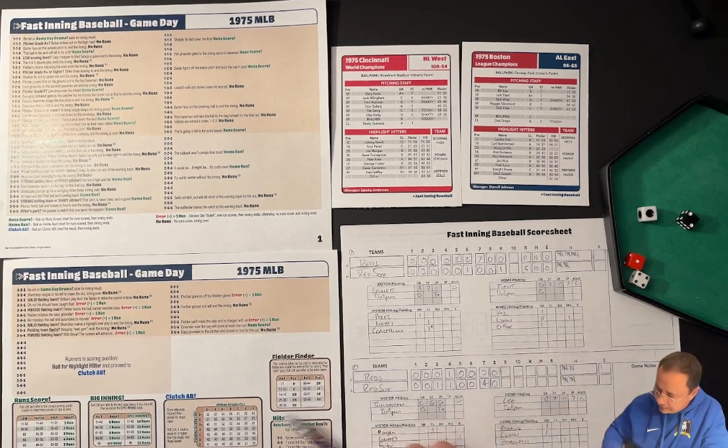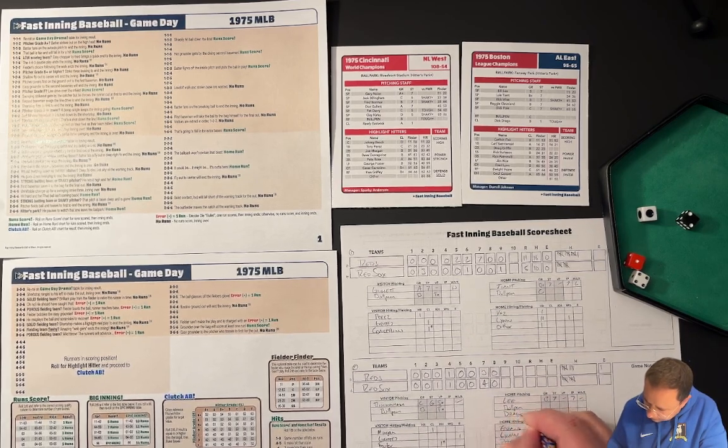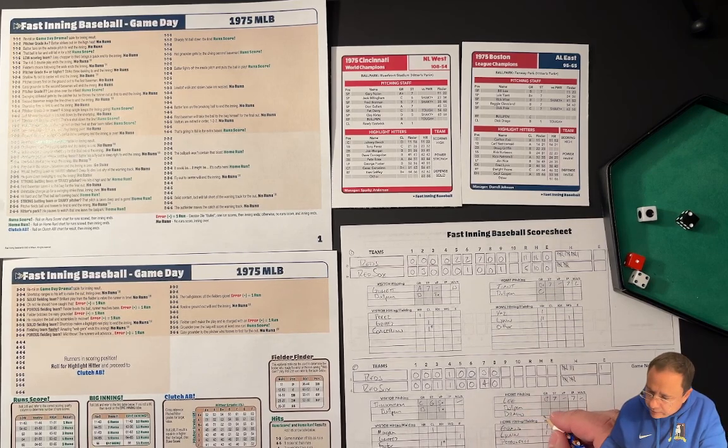Okay, here we go. Top 9. We're going to bring in Dick Drago. Try to shut this down. He's got a grade of B. And he's semi-tough.